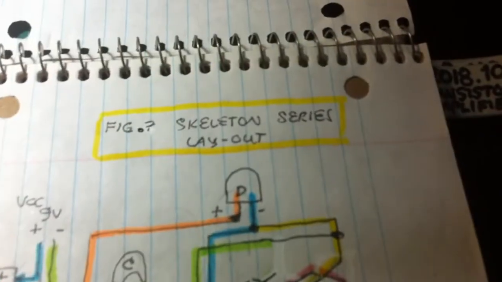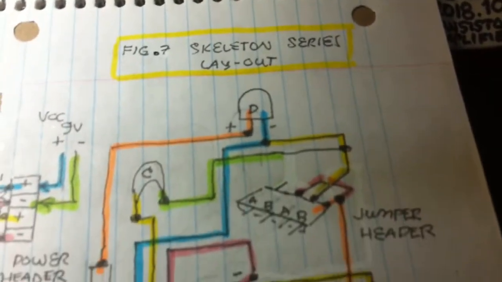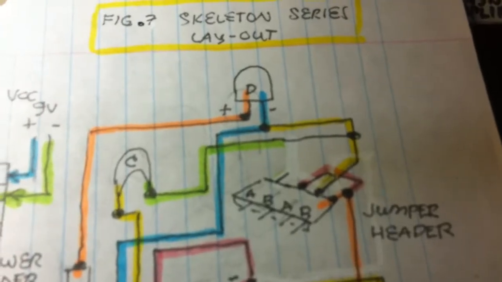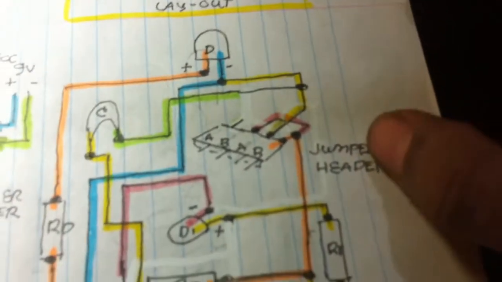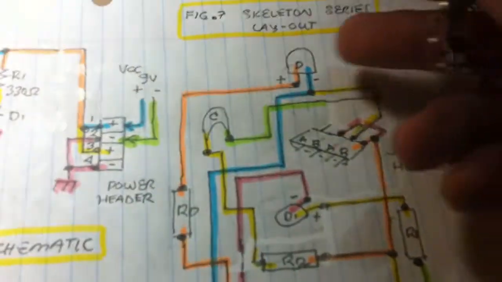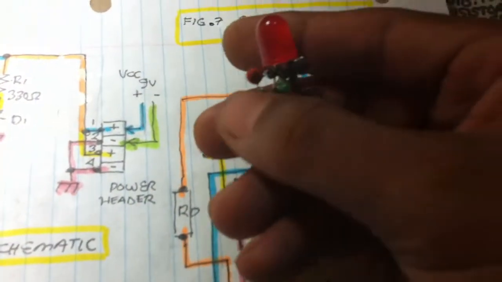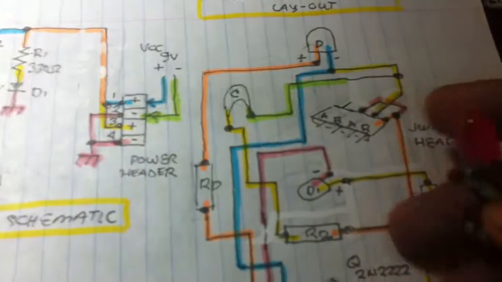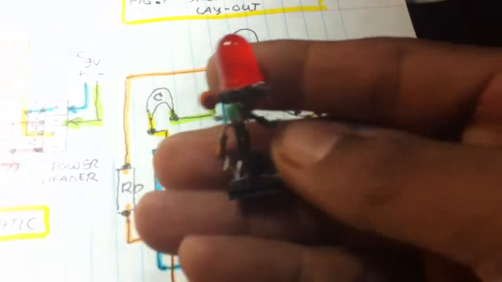And this is the skeleton series layout. You have the jumper header here at the top, as you've seen here. And then our output LED, this ceramic capacitor, resistor at the left side. Also a resistor here.